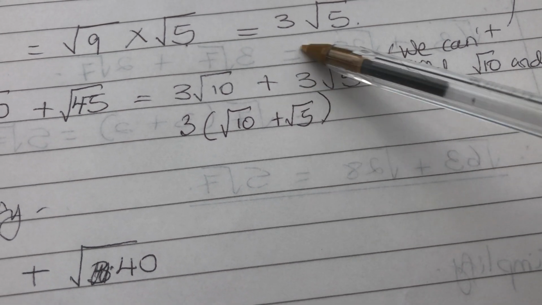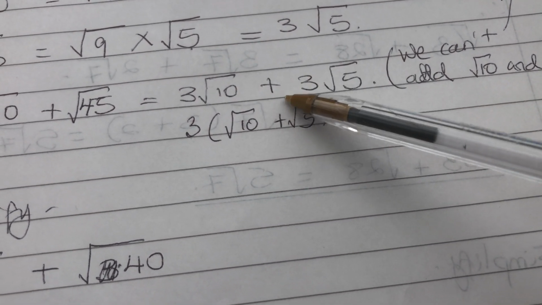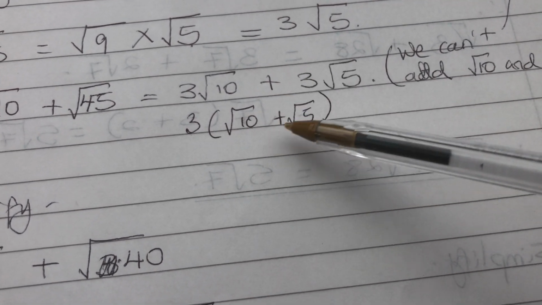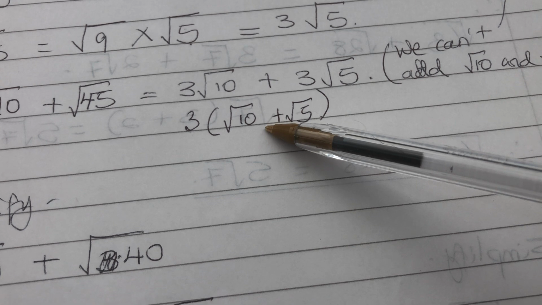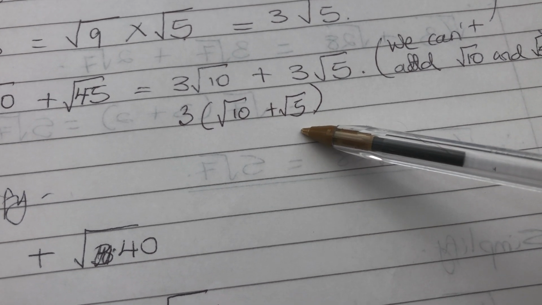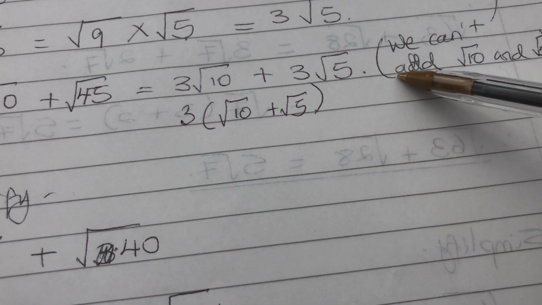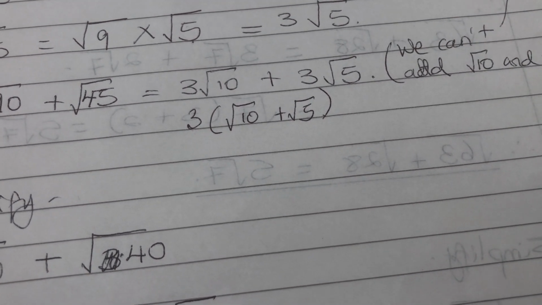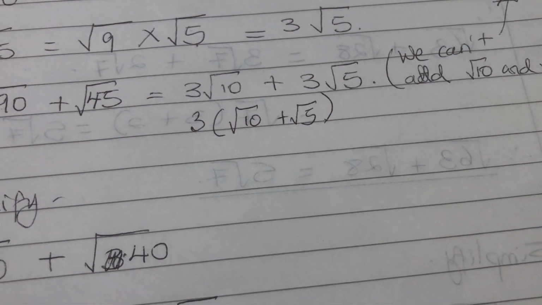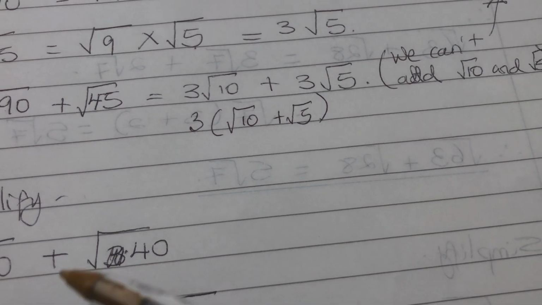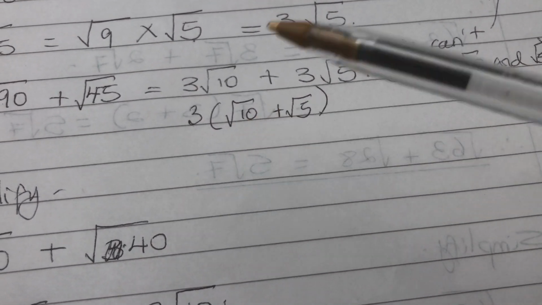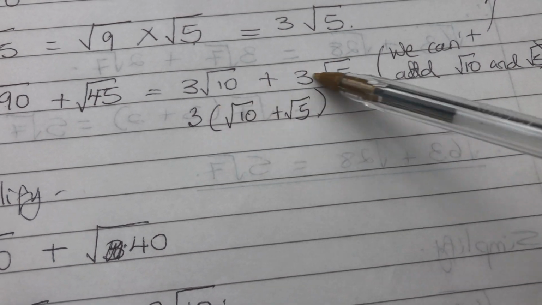I brought this example in just to explain further to you. So you can only add or subtract like terms. If you have 6 root 10 minus 4 root 10, then it becomes 2 root 10. So you can add sets of the same kind and subtract sets of the same kind. Otherwise, you have to leave your answer in this form or in that form.